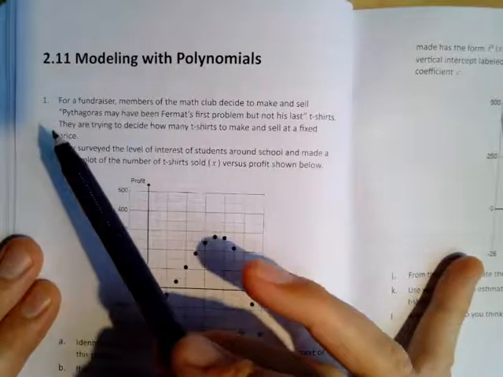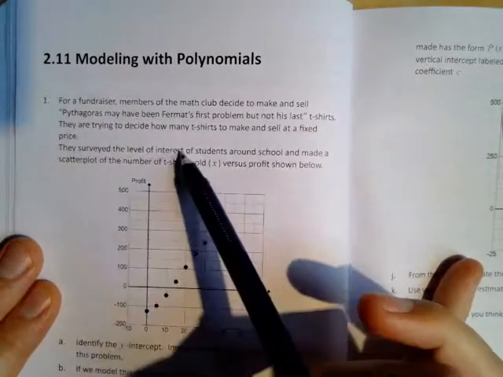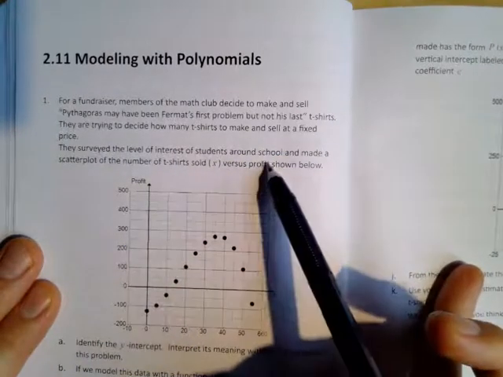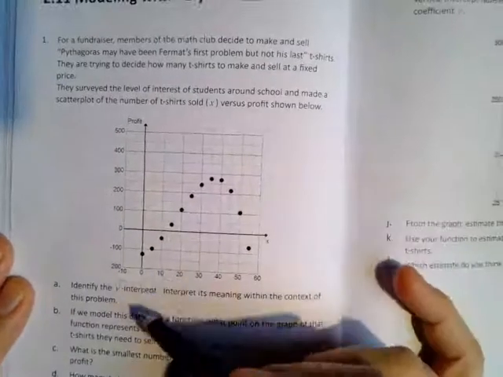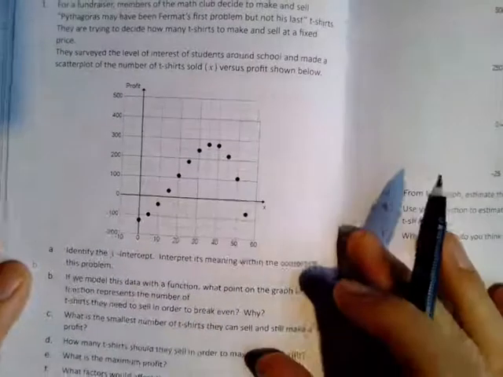They're trying to decide how many t-shirts to make and sell at a fixed price. They surveyed the level of interest in students around the school and made a scatter plot of t-shirts sold versus profits, shown. So let's take a close look at this. We're going to use these questions to help us identify and analyze the graph we're looking at.